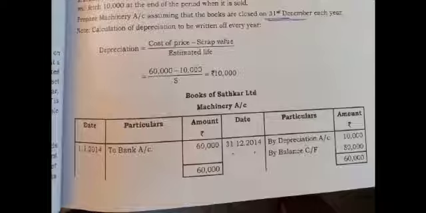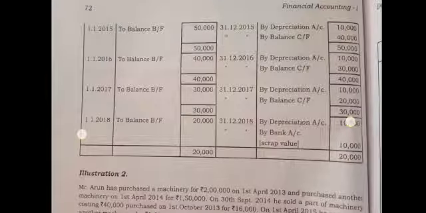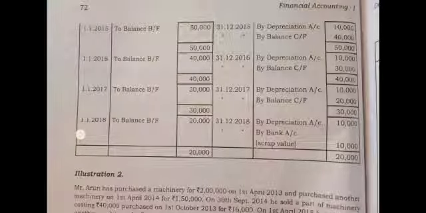Any other transaction? No, there is no other transaction. So left hand side total is 60,000. So we should take 60,000 on both the columns. Deduct 10,000 from 60,000. The remaining amount is 50,000. So that is by balance carried down. So that 50,000 amount is carried forward to next year. So 1/1/2015 to balance brought down is 50,000.